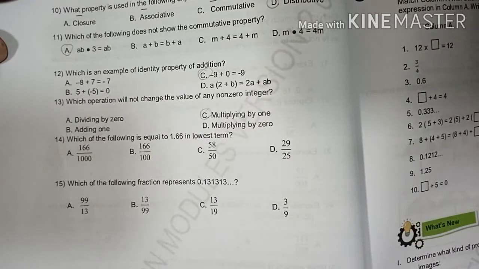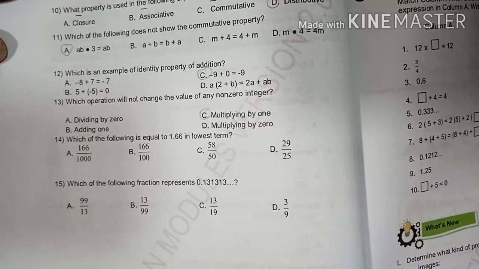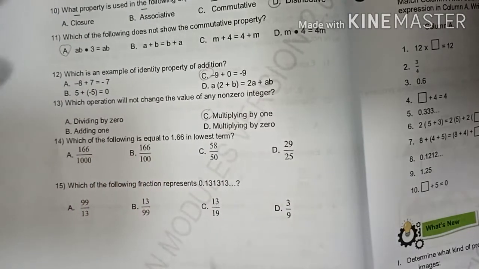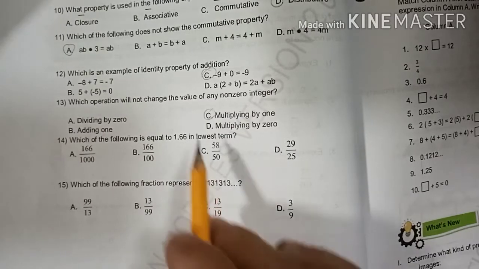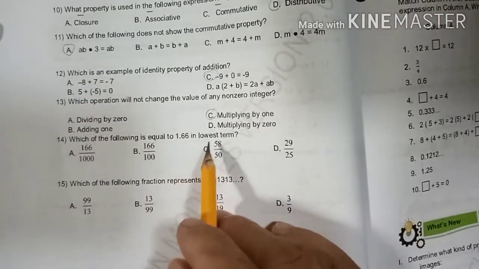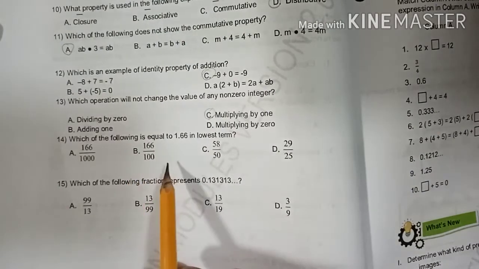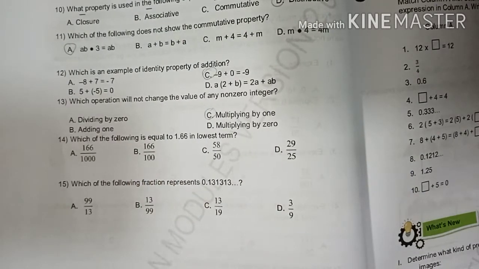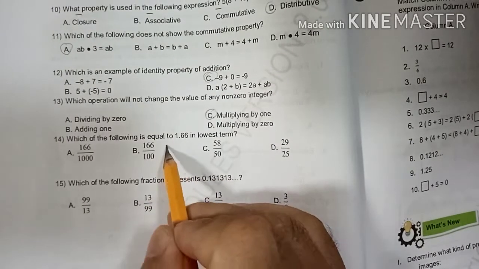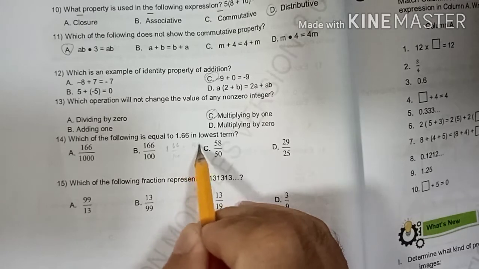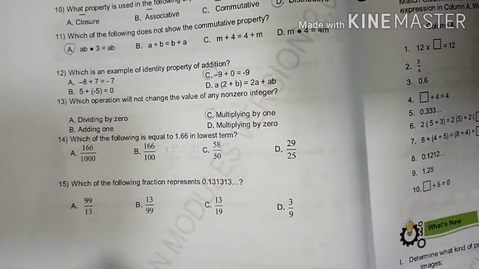That's multiplying by 1. It will not change. That's identity property. Dividing by 0, the answer is undefined. Adding 1, it changes. Multiplying by 0, 0 is the answer. Which of the following is equal to 1.66 with a vinculum? 1.66 hundredths in lowest terms. So the answer is 166 over 100.